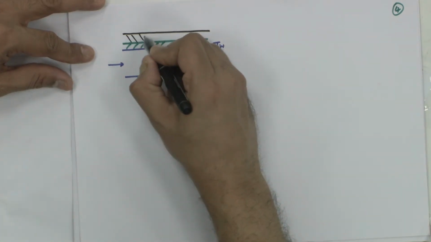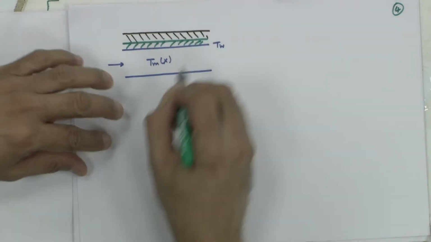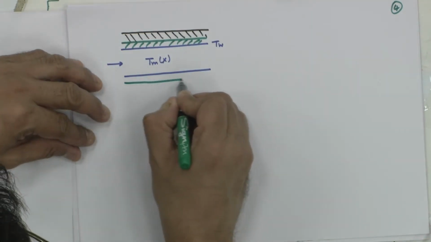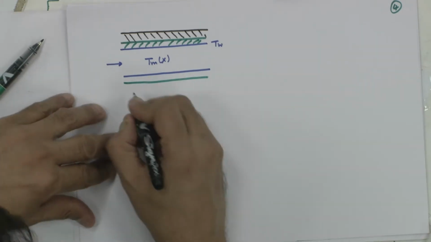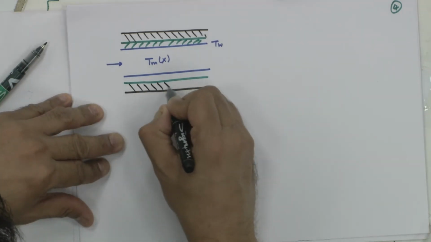So, whatever be the problem, I can have multiple barriers for heat transfer, and these multiple barriers would serve as additional resistances for heat transfer here.